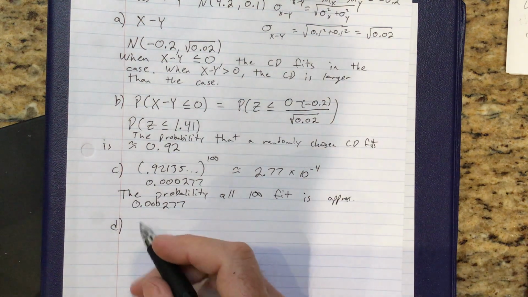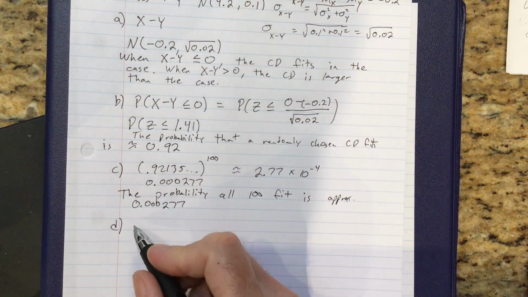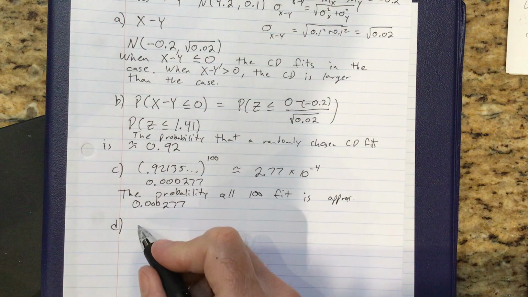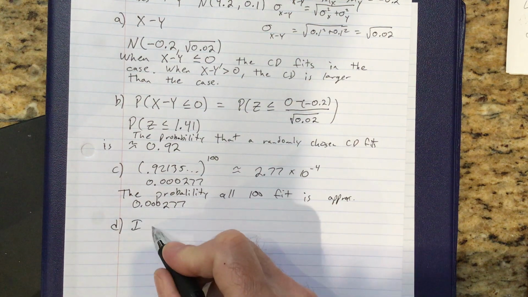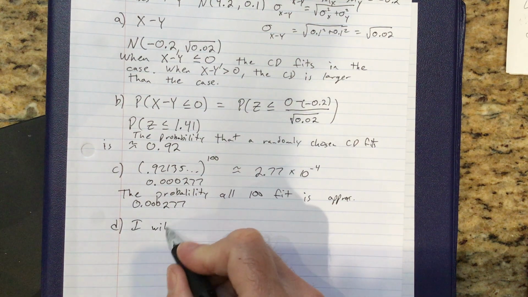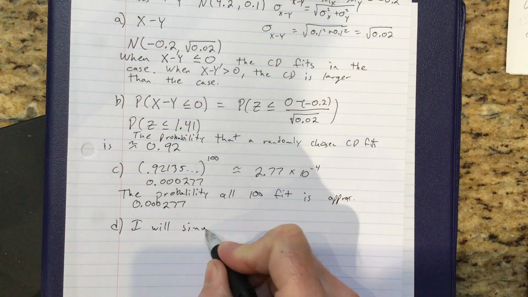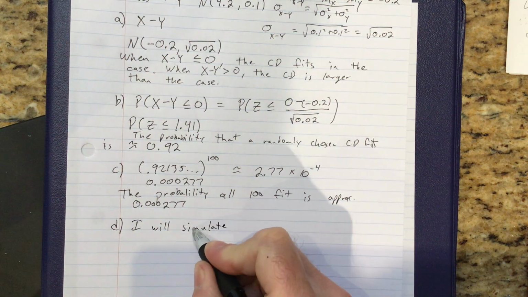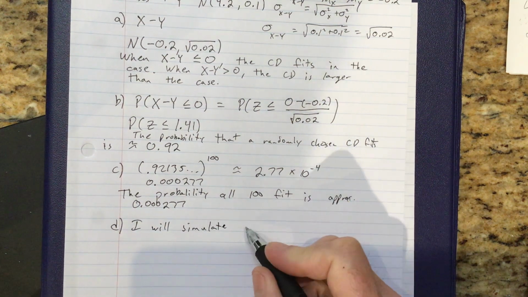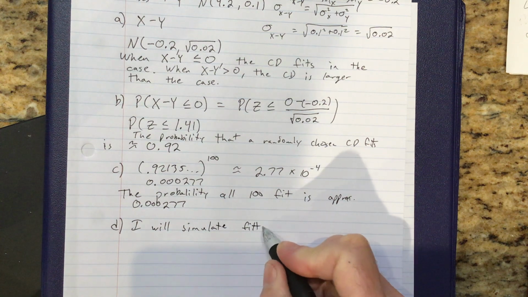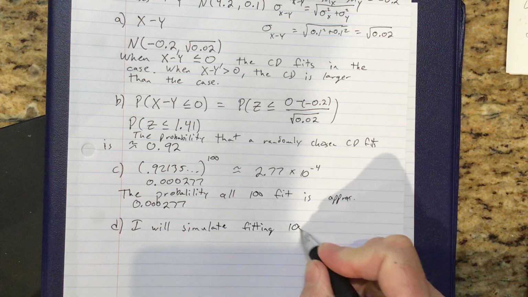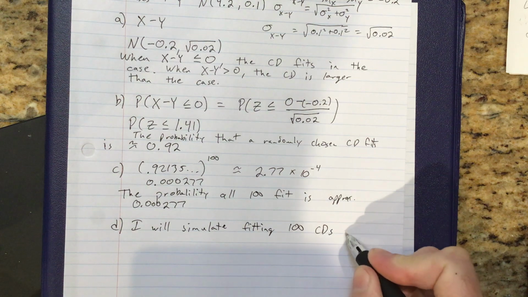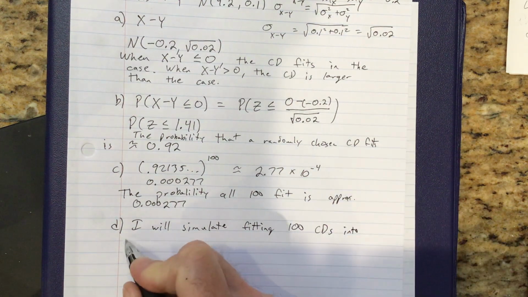Okay, so remember the steps for a simulation, right? I will simulate. So you describe what you're doing. Fitting 100 CDs into cases.